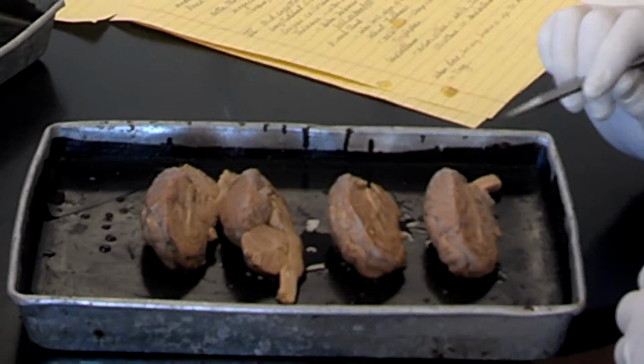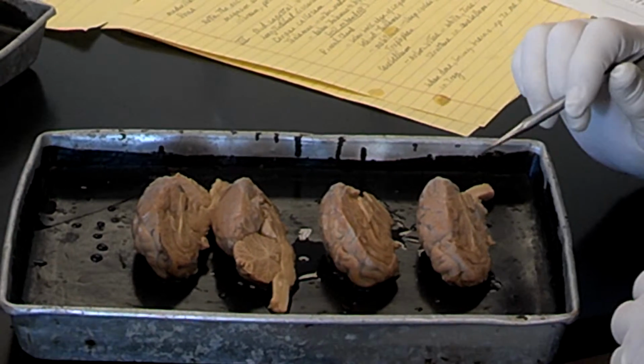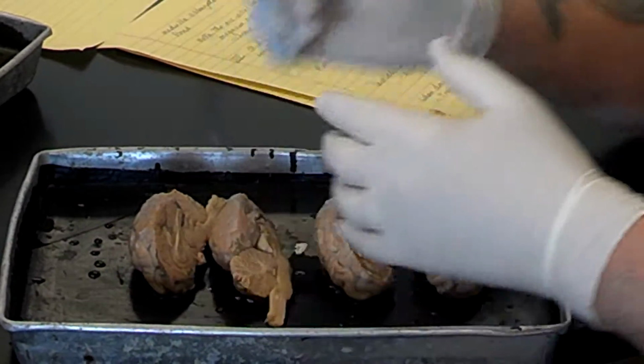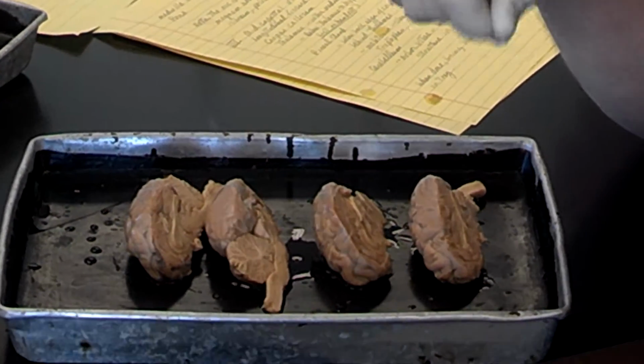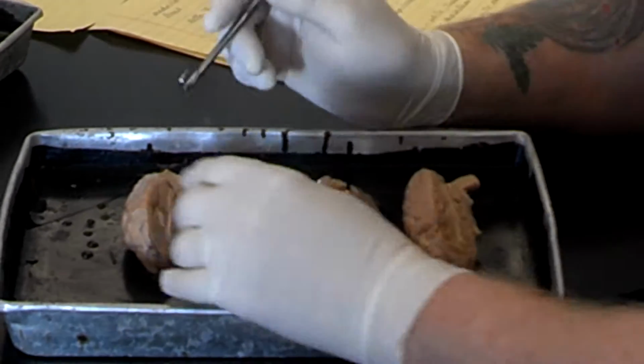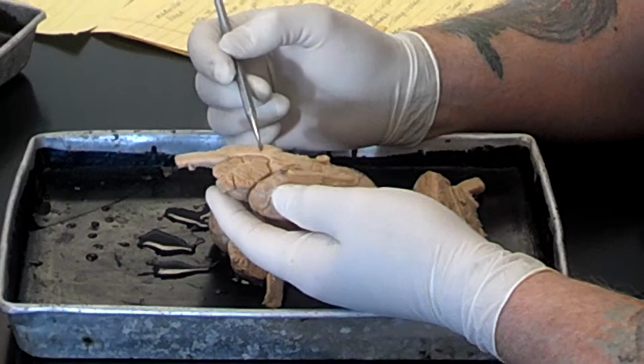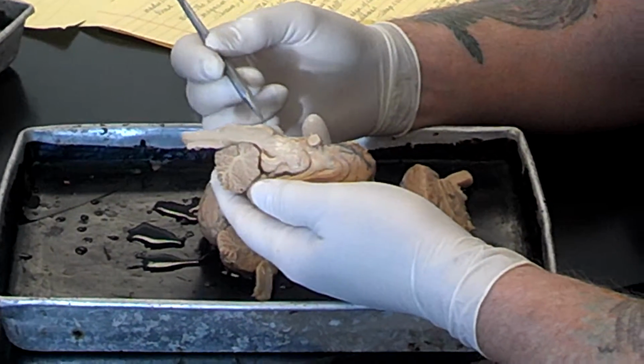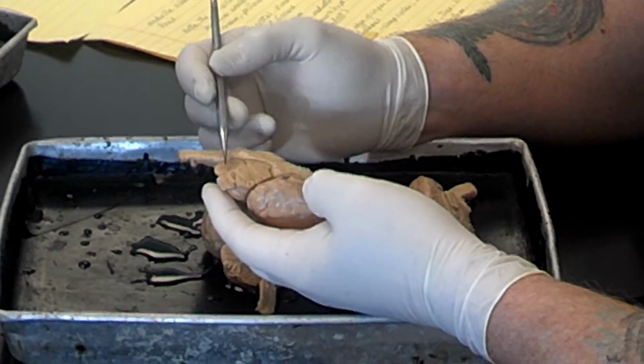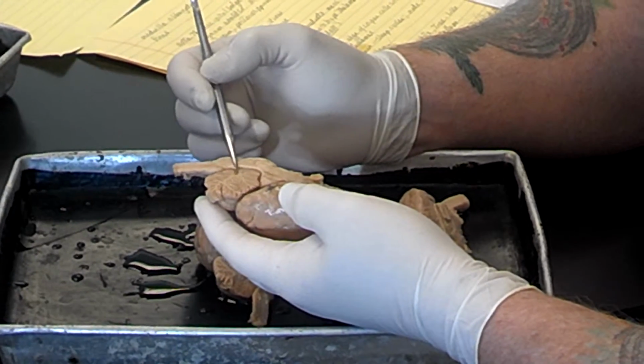of a sheep's brain. And so essentially we've gone down right through the longitudinal fissure and sliced it in half. Now, what you can see pretty clearly here is the medulla. Here's the pons, the little swelling right here. This is the cerebellum, okay?